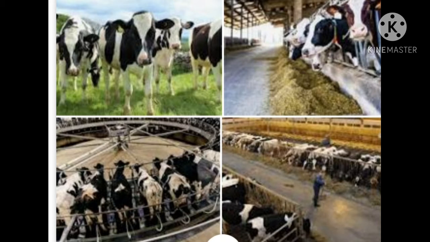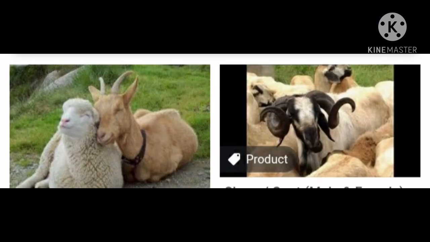Second, sheep and goat rearing. Sheep and goat rearing is a traditional occupation. This occupation is generally carried out in hilly tracts and semi-arid regions with a dry climate. Sheep and goats survive on short grasses, shrubs, and acacia. In India, this occupation is mainly undertaken for meat. It is also carried out for obtaining wool.